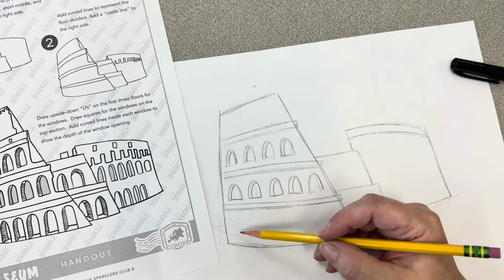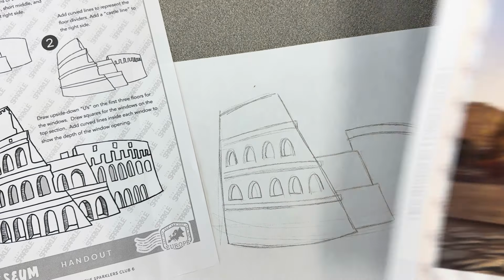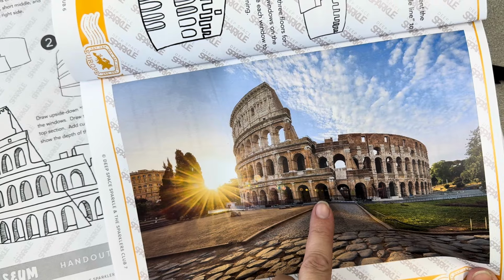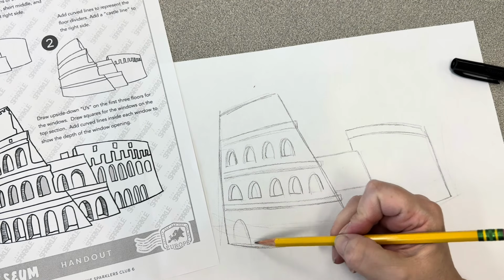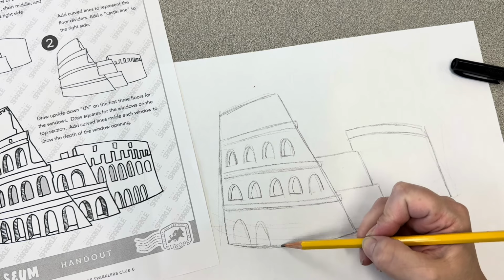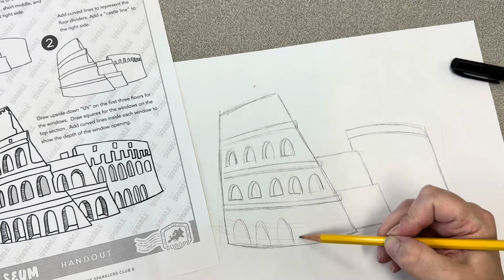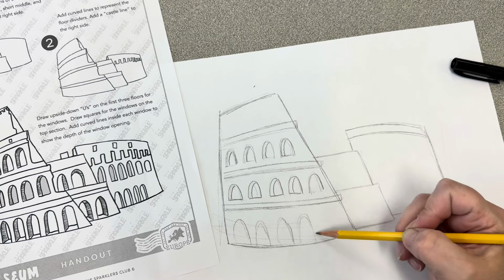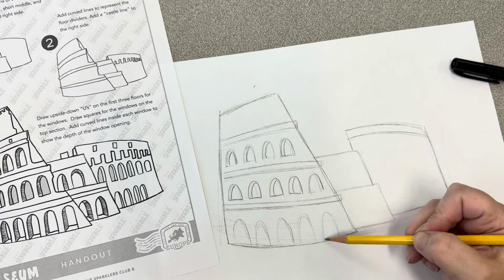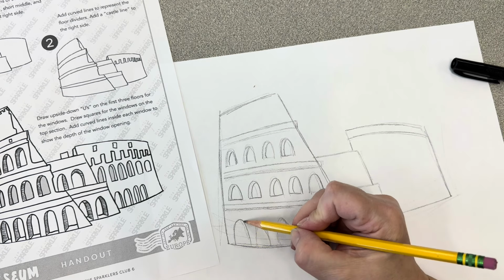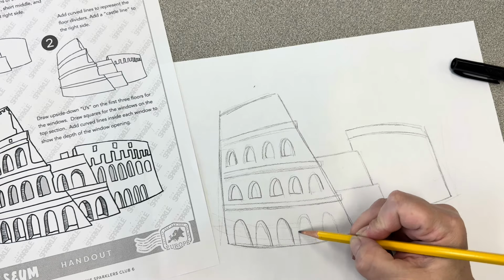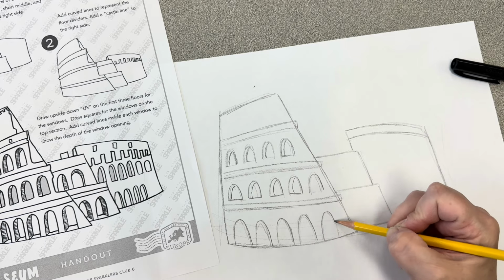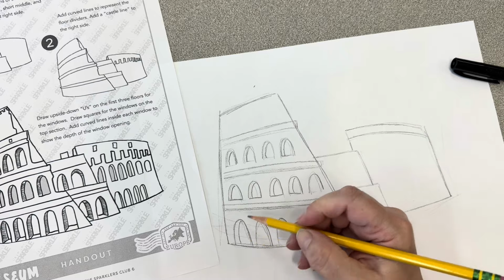Then I'll go to the bottom here, and this bottom one, these arches are gonna touch the ground or close. So I'm gonna make them a little bit bigger. Okay, so you can kind of see the process. This is not something you're gonna be one and done and be finished with real fast. It's gonna take some time for this, so just be patient. Okay, and then do those arches.